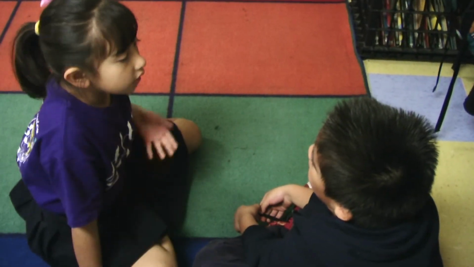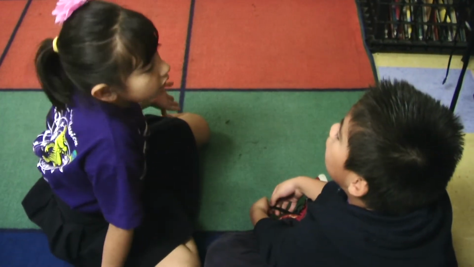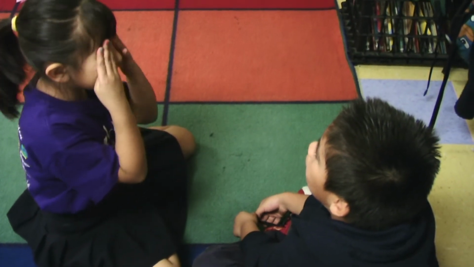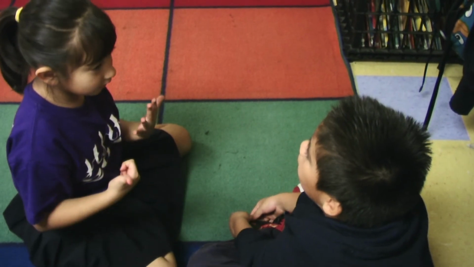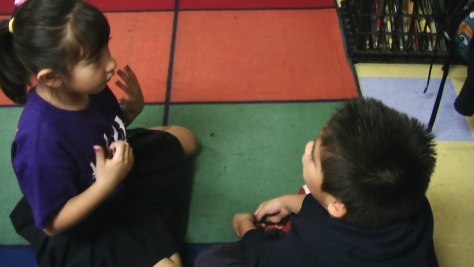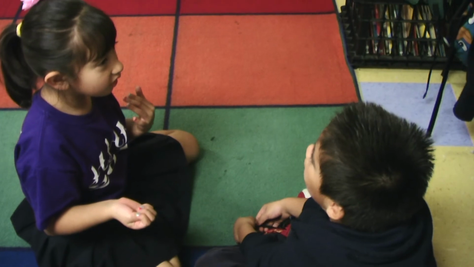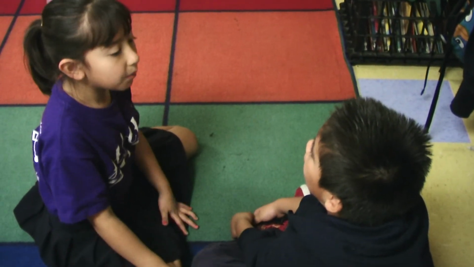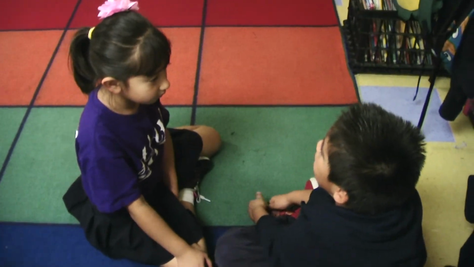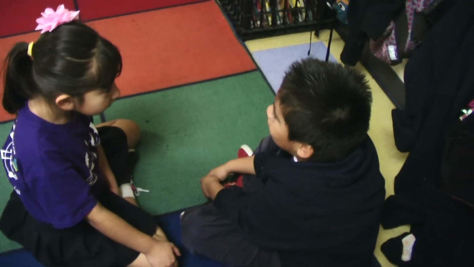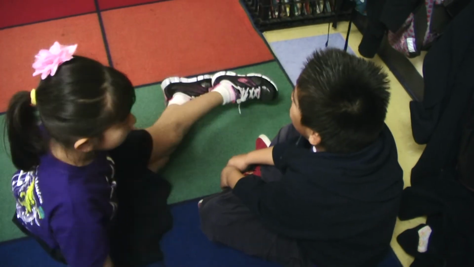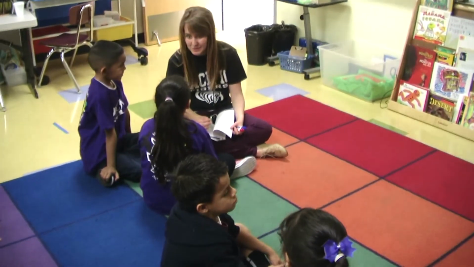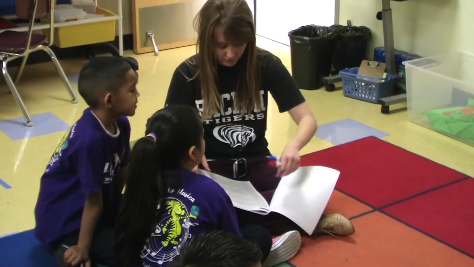Okay, so in the addition, the last number is the whole, and the 2 in the front are the parts. And then they switch it, and in the subtraction the first one is the whole, and the last ones are the parts. So they switched. So if 6 is the whole, what numbers are the parts?